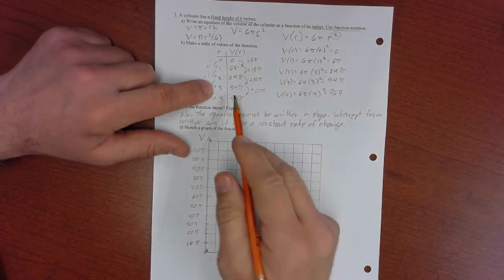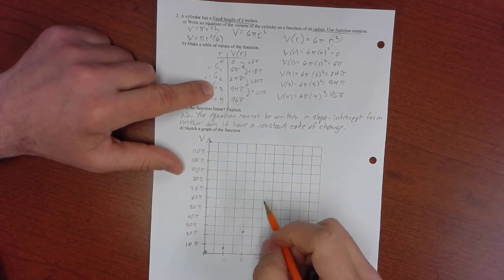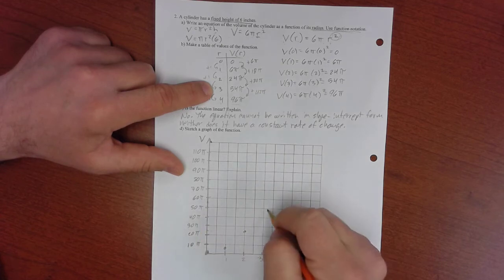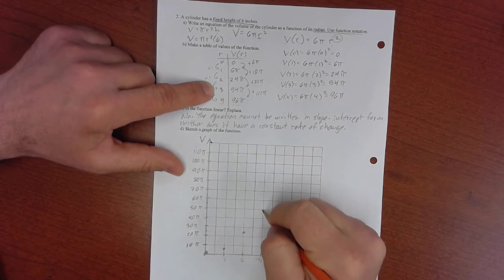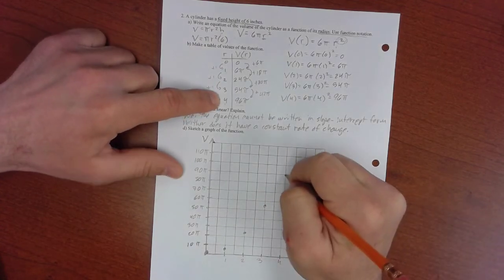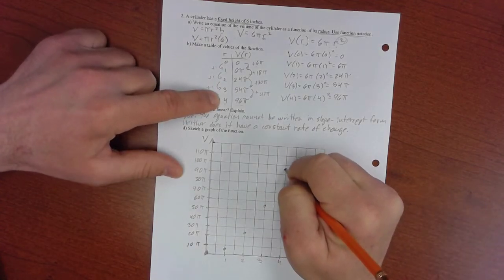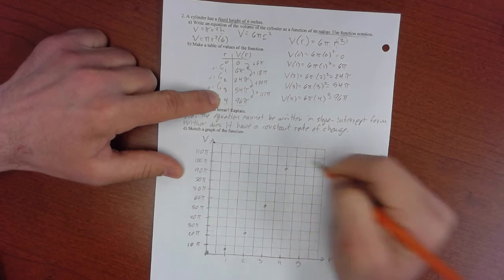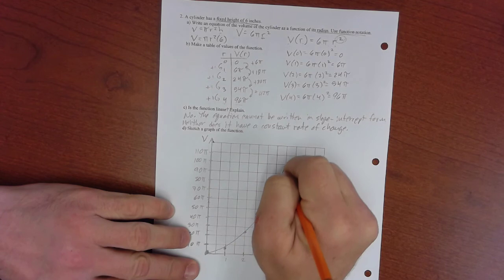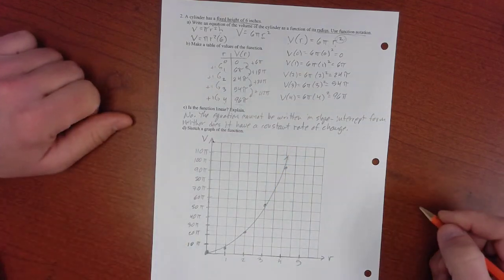When r is 3, we have 54 pi's. 54 pi is almost 55 pi. 55 would be halfway between 50 pi and 60 pi. So 54 pi is just a little bit less than 55 pi. And then when r is 4, we have 96 pi. 96 pi is a little more than halfway between 90 pi and 100 pi. And so we can see that this is definitely not a linear function.